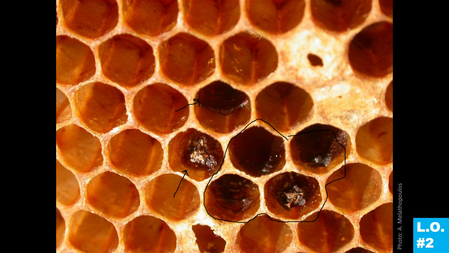whereas the rest of these cells don't have anything inside them at all. They're empty. If you tried to remove these scales with forceps, it would very likely be easier to break the cell around the scale than to detach the scale from the cell.